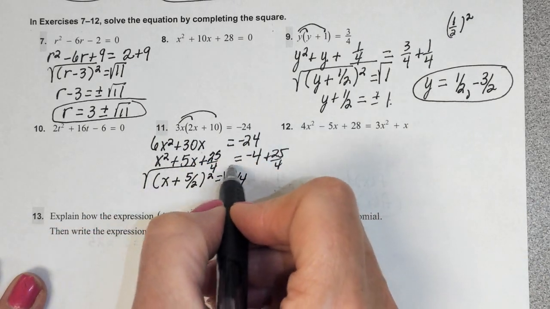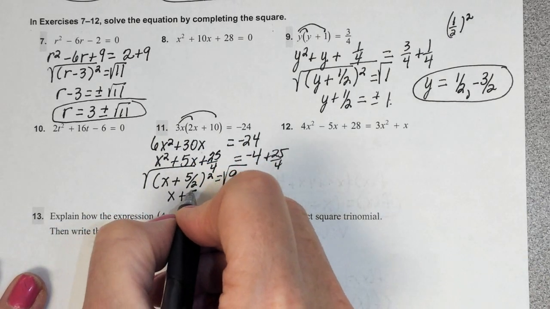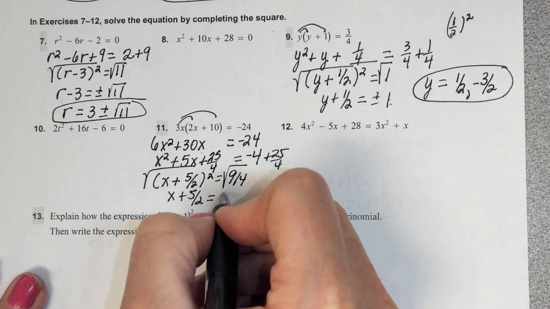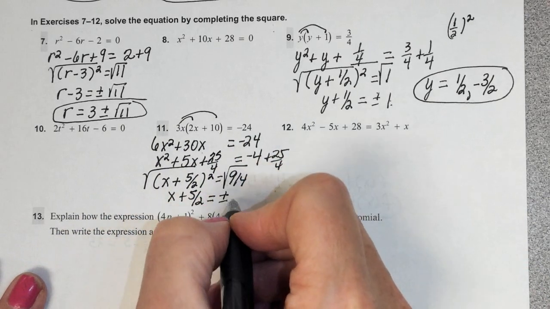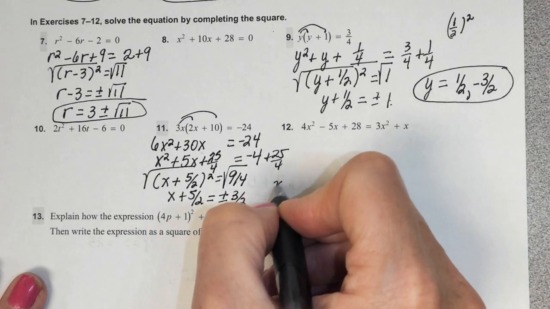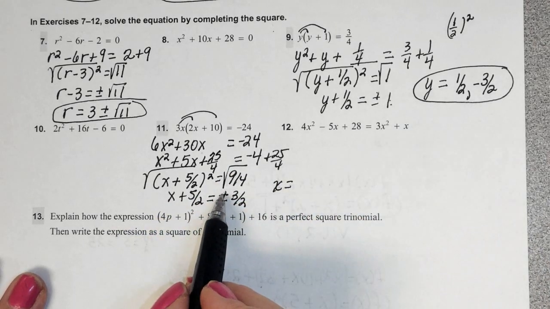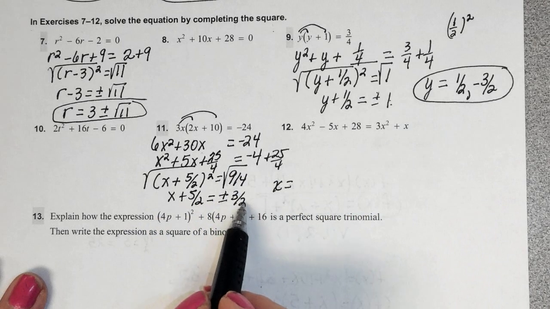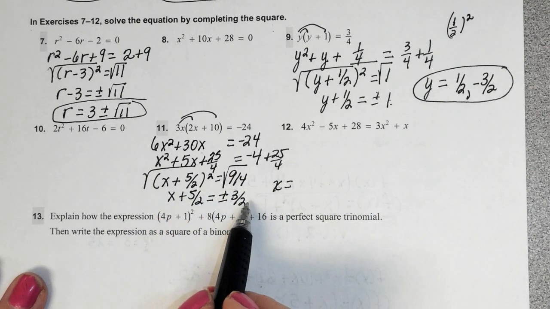Square root. So I have x plus 5 halves equals plus or minus the square root of 9 is 3, square root of 4 is 2. So now I'm going to have 1.5 minus 2.5.